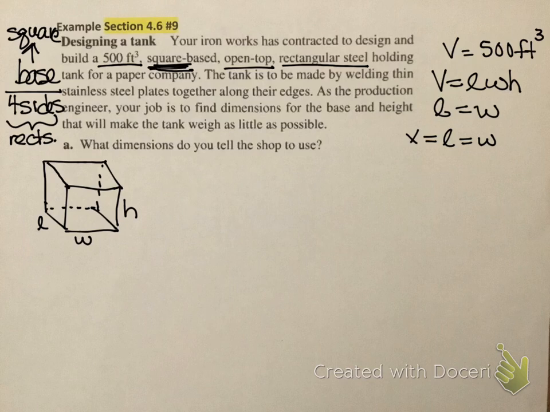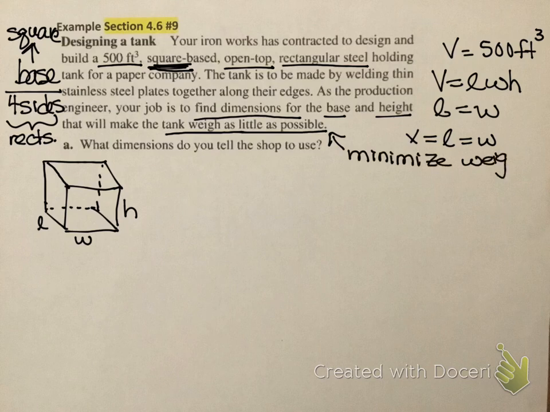And as I read, there is nothing else that I think that I know. So we are supposed to find the dimensions for the base and the height, so length times width and height, that will make the tank weigh as little as possible. So I am trying to minimize the weight. All right, let's think about that a minute.